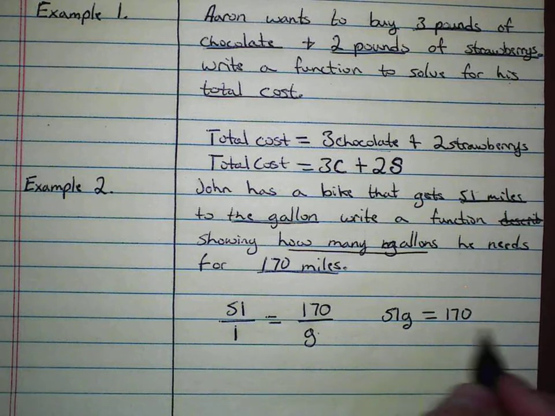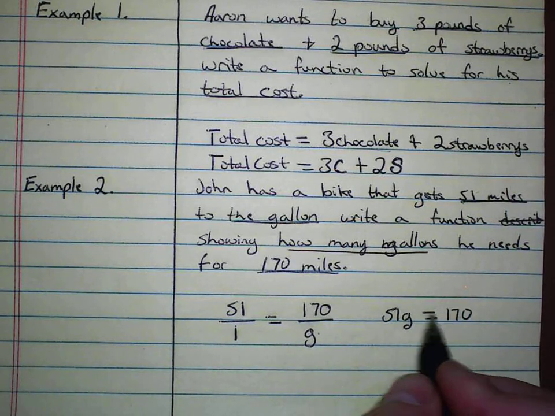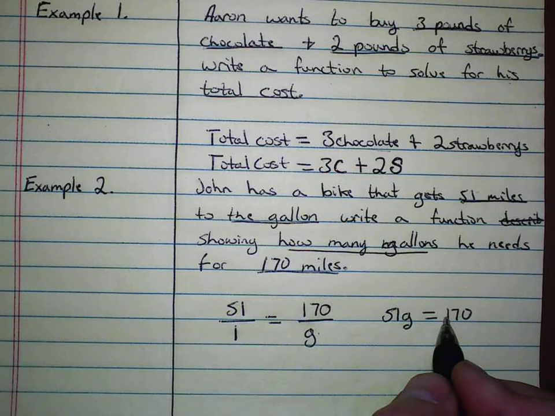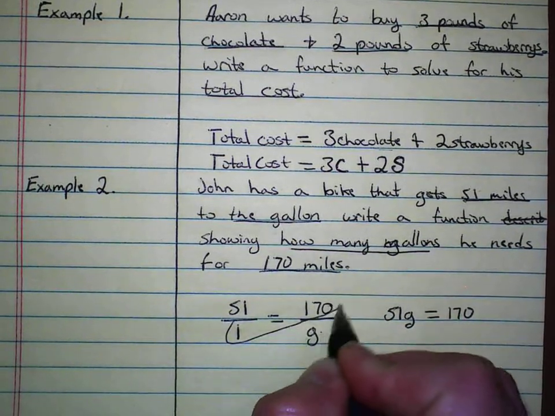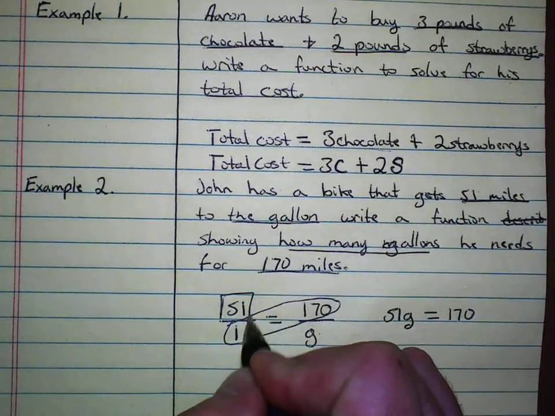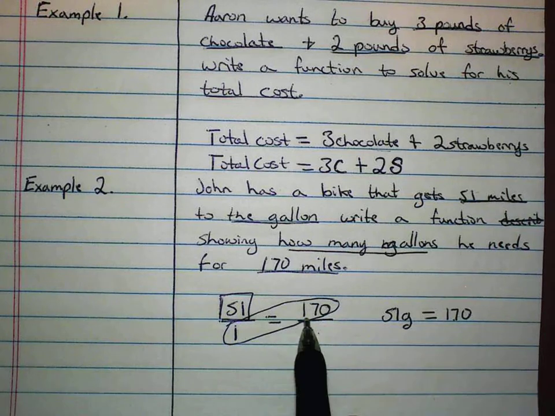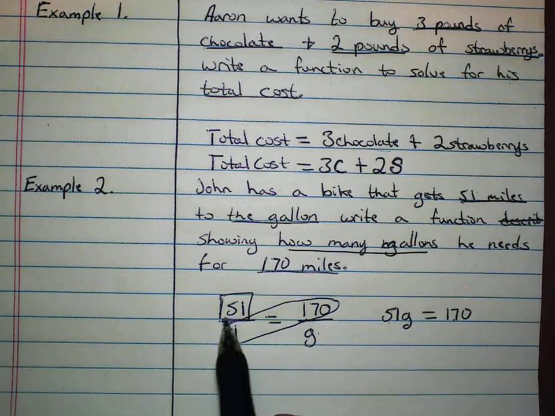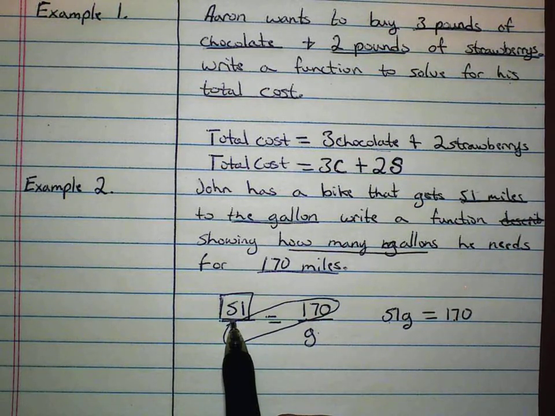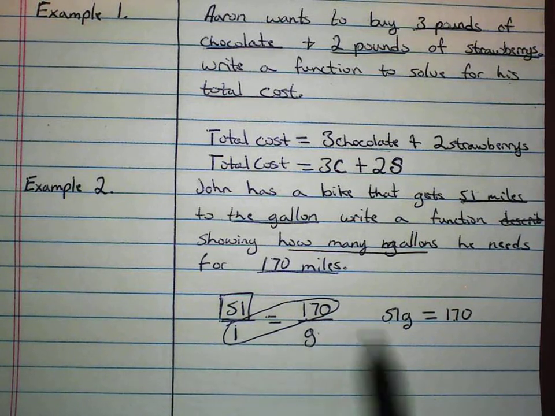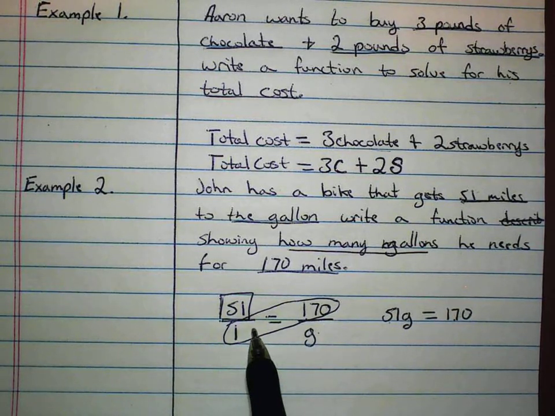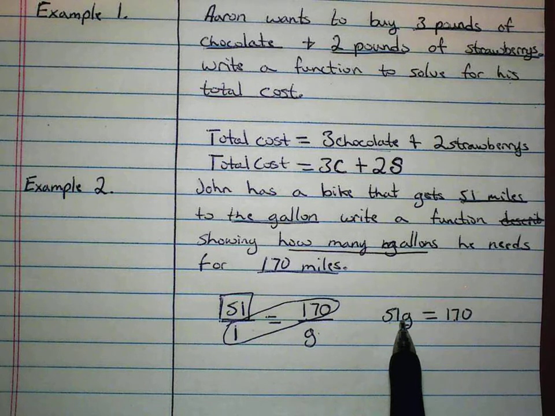Remember our opposite rule, this would be a single step problem. Well, if you look over here at our proportion, when we cross multiply and divide, we wind up working out the same problem. 170 divided by 51. Hopefully that made a little connection for you between proportions and single step problems.